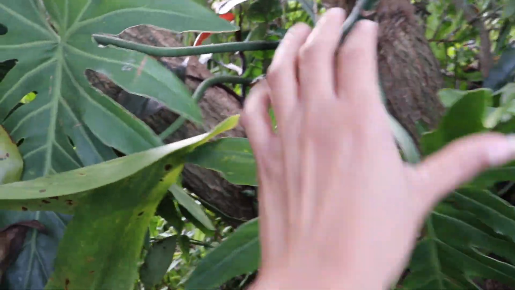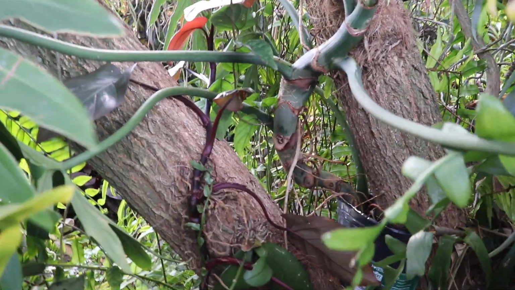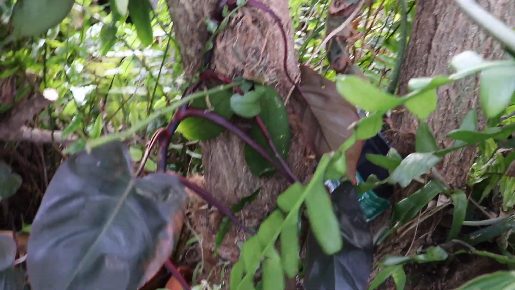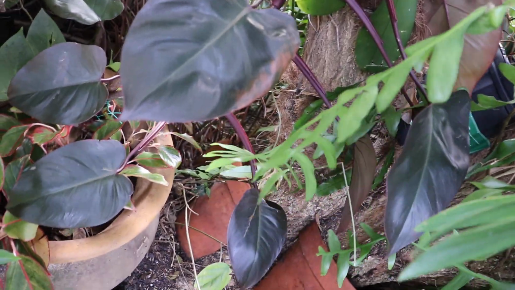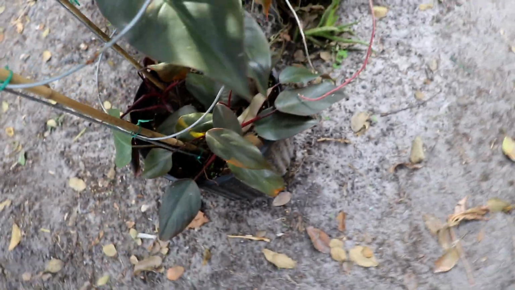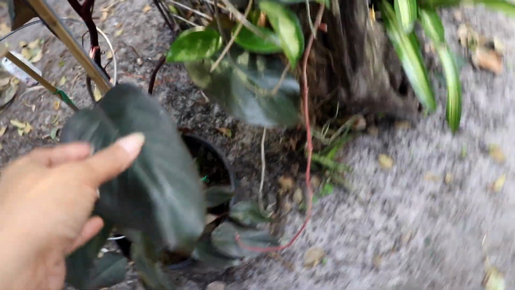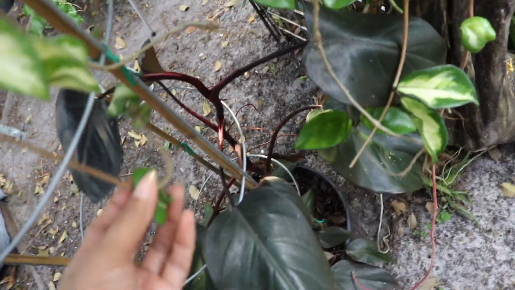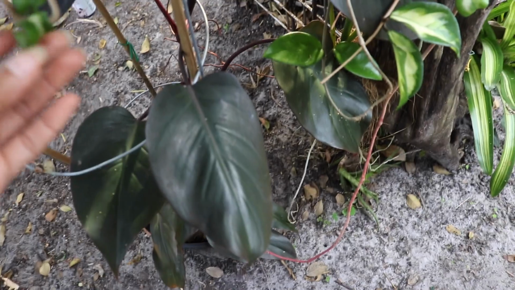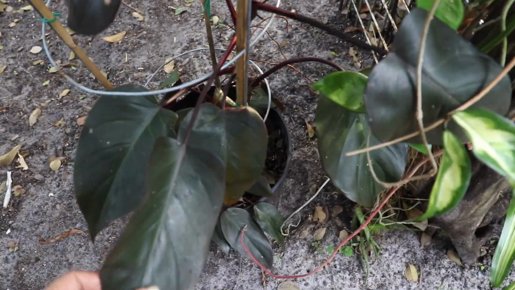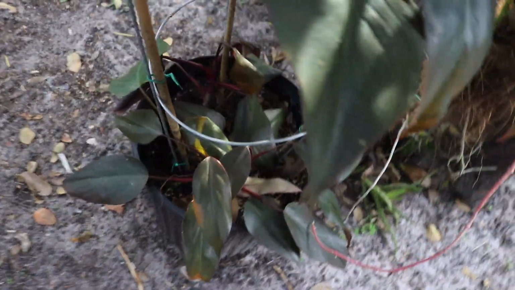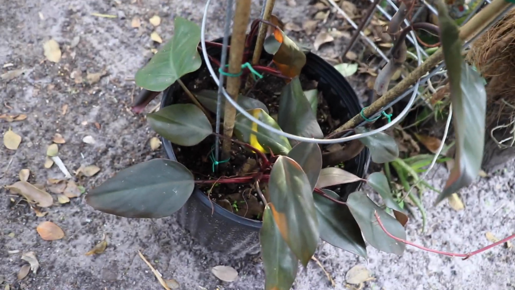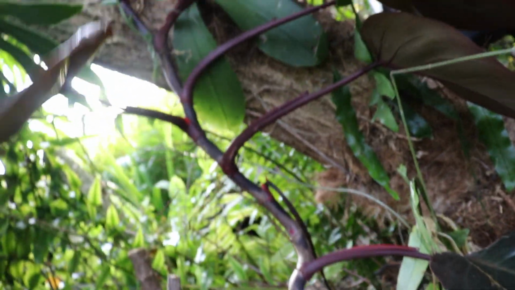This is such good news for me because I actually have a lot of reverted Pink Princesses throughout my garden, including this big pot right here that I was actually hoping to grow into a humunga dunga mother plant. But guess what? We may have to chop these babies up. What do you guys think? Should I? I mean, what would you guys do?